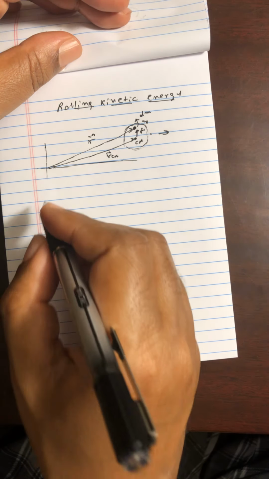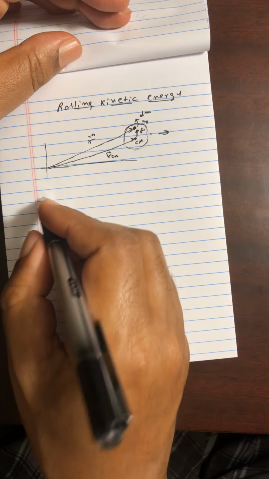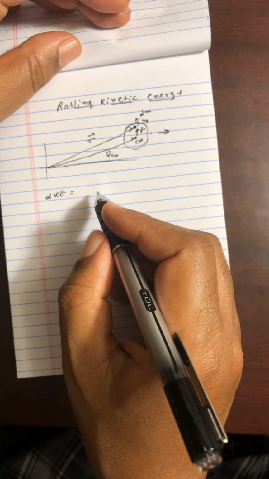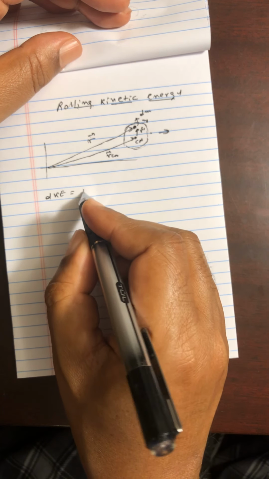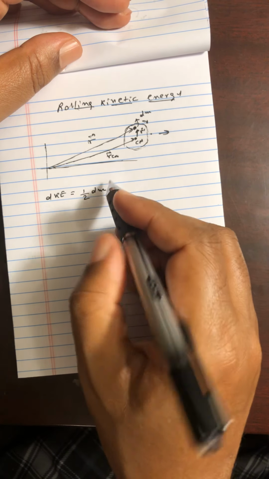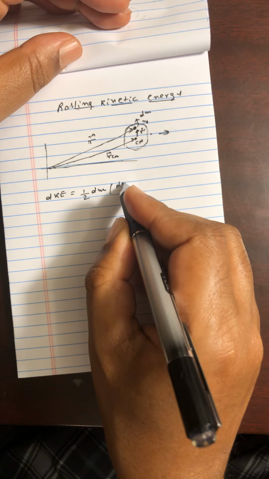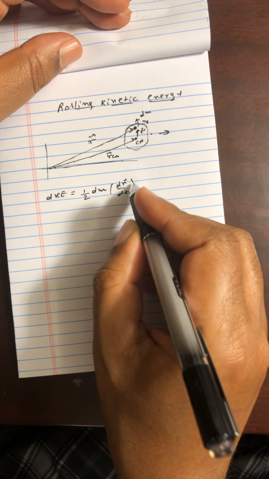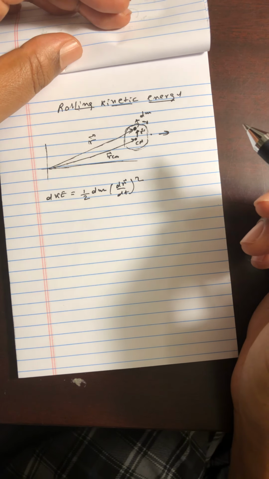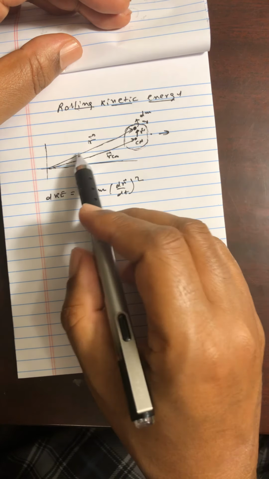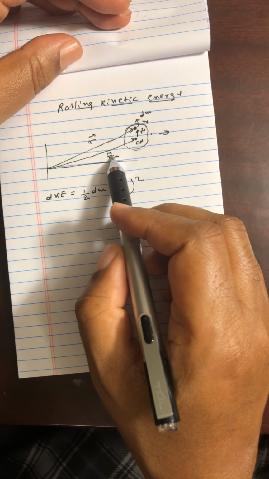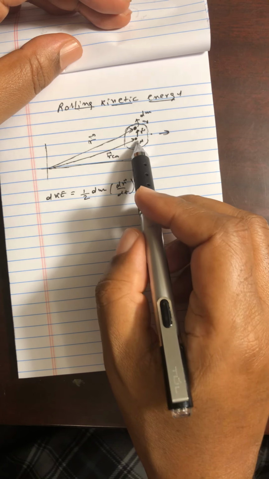So we know that the kinetic energy of this object, let's say is dKE, would be half m v squared, right? So it'll be half, the mass is dm, and the velocity is the derivative of the position vector, so this is dr by dt squared. That's the kinetic energy of this particle. But this r over here is the sum of r_cm, the position vector of the center of mass, plus the position vector with respect to the center of mass.